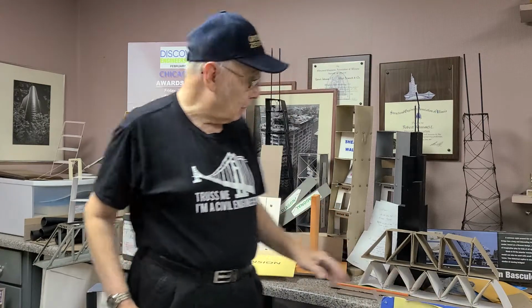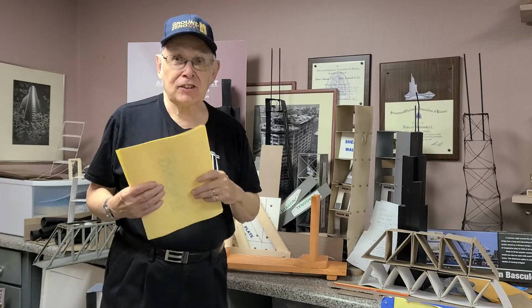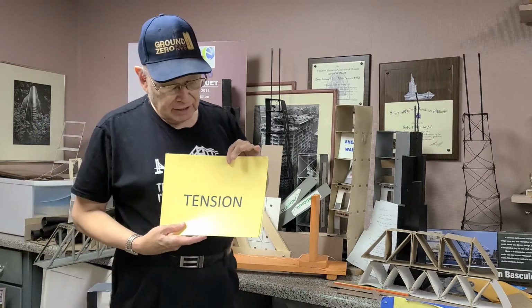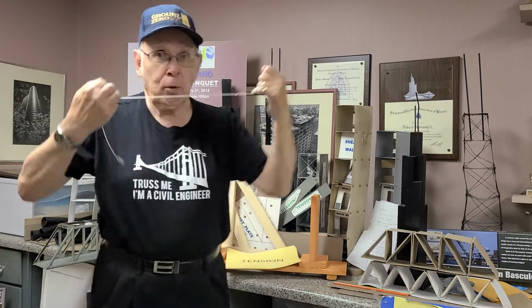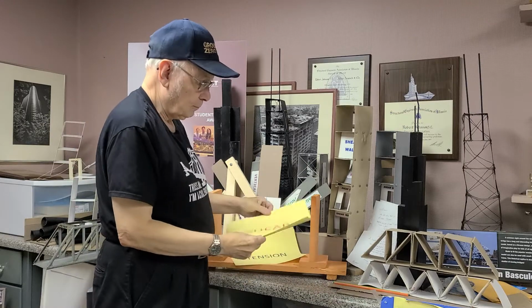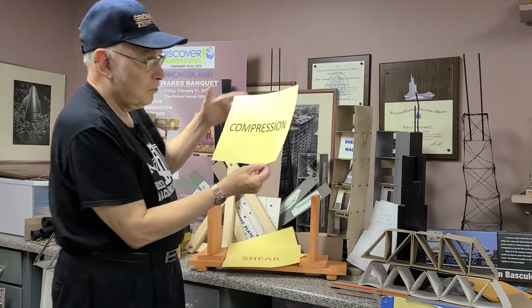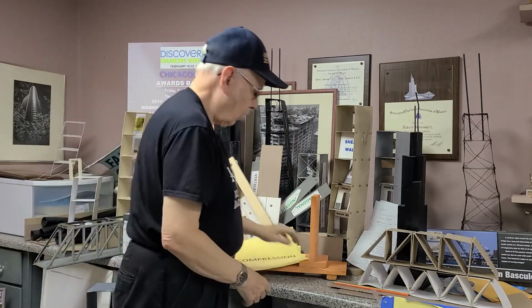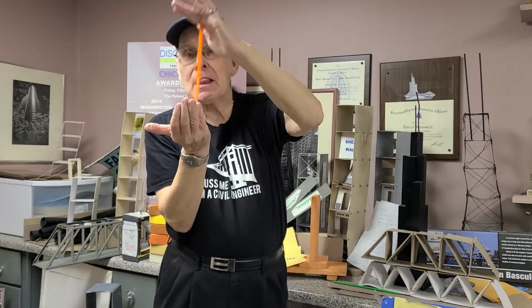We're going to be talking about trusses. However, I've got to get to some basics. We're going to discuss tension. That is something like this, where you pull on a member. You can see this string is very strong in tension. If I put it in compression, like this piece of paper, and I push on it, or here I have a column and I push on it, it's going to buckle.